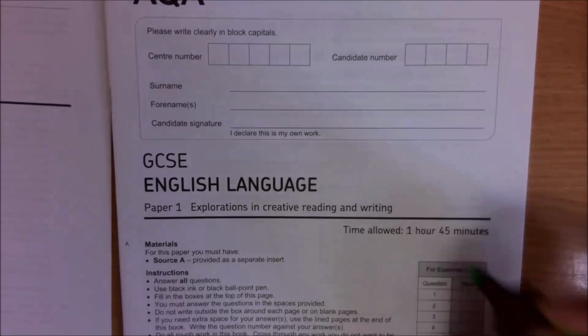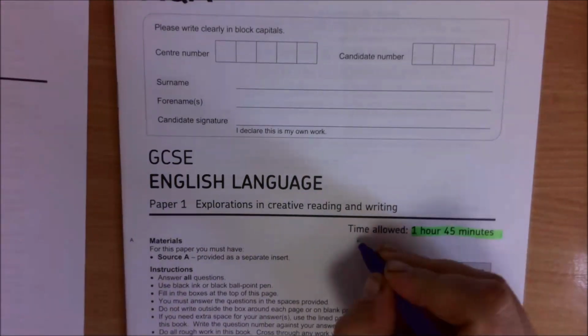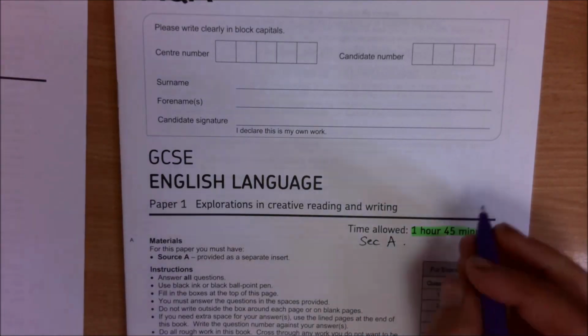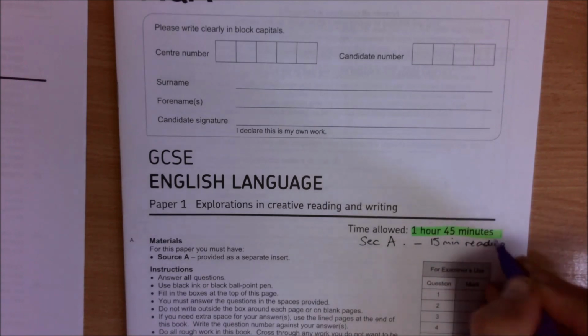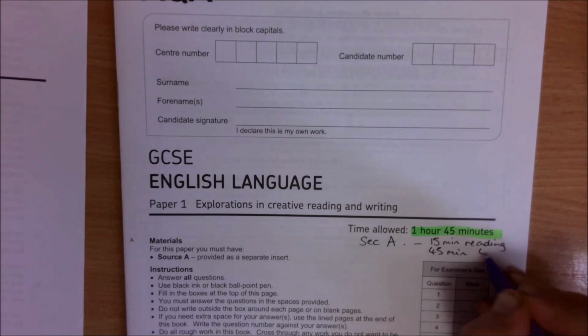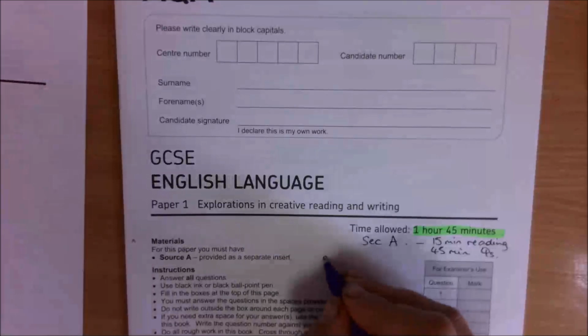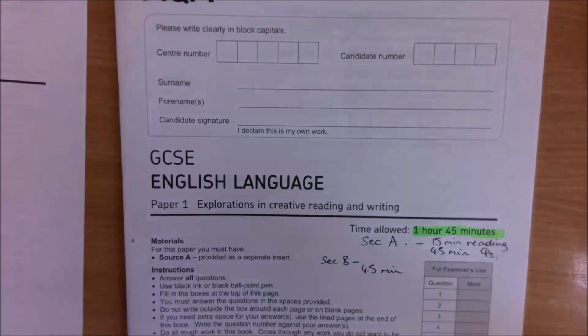This is a 1 hour 45-minute exam, so your timing needs to be according to that. There are 2 sections to this paper. As you know, there is section A, which is reading and follows an insert, the comprehension questions, and we'll go through each of those in a minute. The total amount of time you want to spend is up to 15 minutes for reading and then 45 minutes to answer the questions, which takes you up to the hour mark. And then section B is a 45 minutes creative task, where you either write a description or a narrative story or a combination of the two given the prompt.